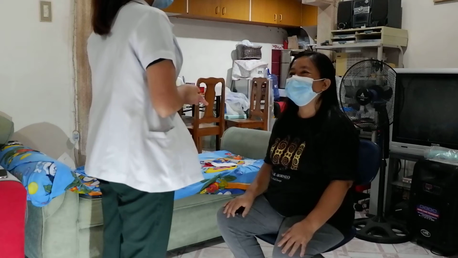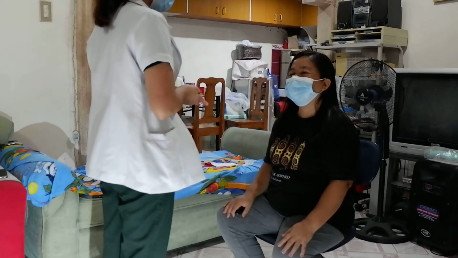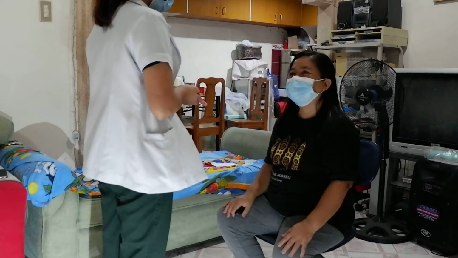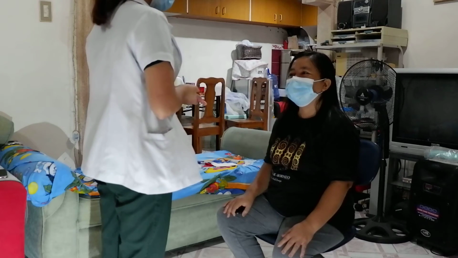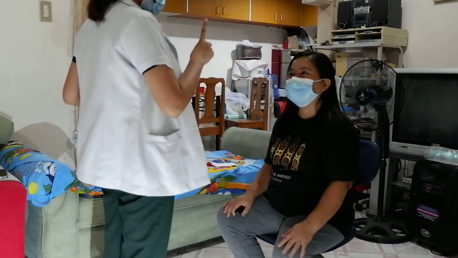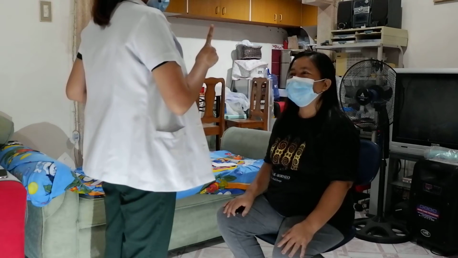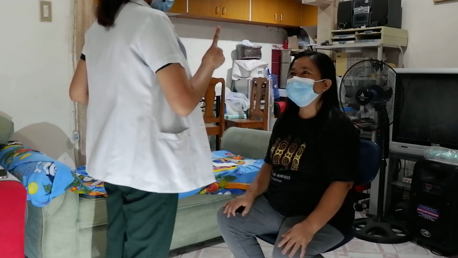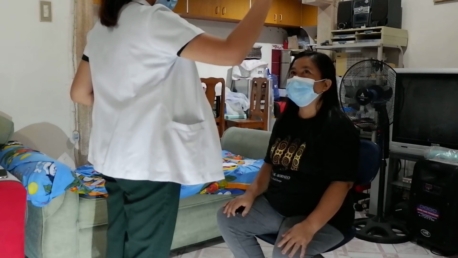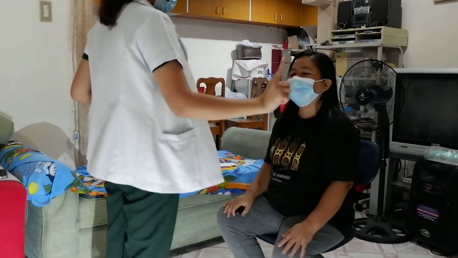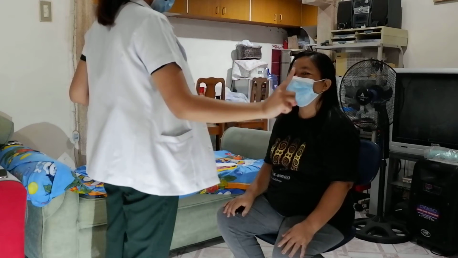Okay, so lastly is the assessment of your extraocular muscle. For the extraocular muscle, I want you to follow my finger. I will move it to the extreme right, and then right upward, and then right downward, back to the middle.